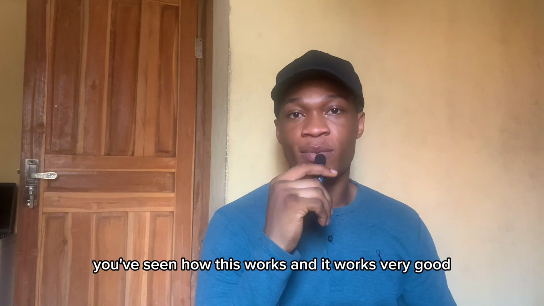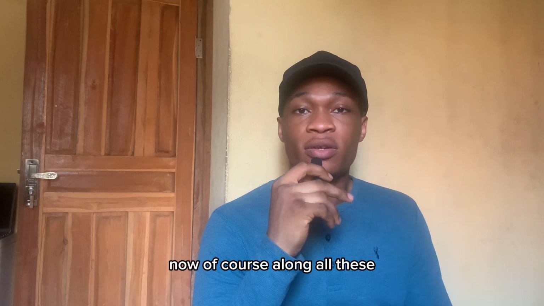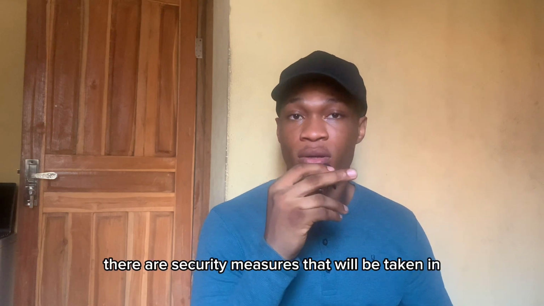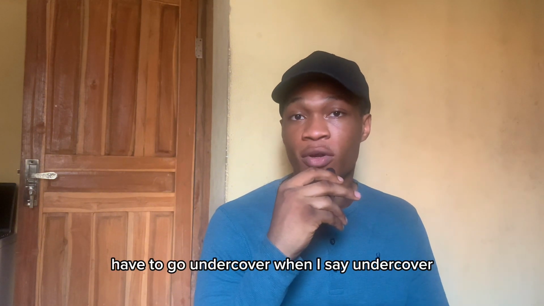Now, of course, you've seen how this works, and it works very well. This is very useful in a hostage situation. Along with all this, there are security measures that will be taken. Everybody has to remain calm. All the lights in the building will be turned on, and the person handling the system has to go undercover.